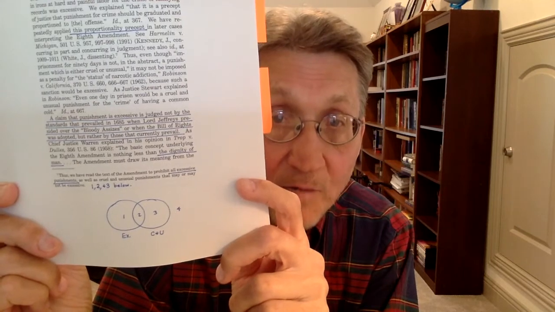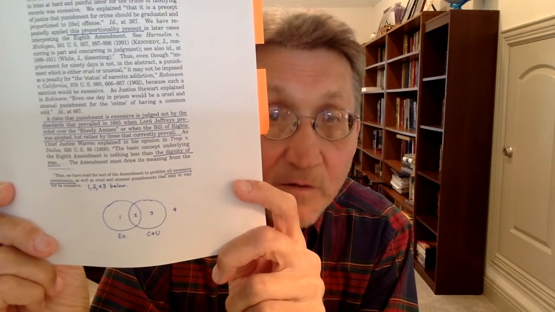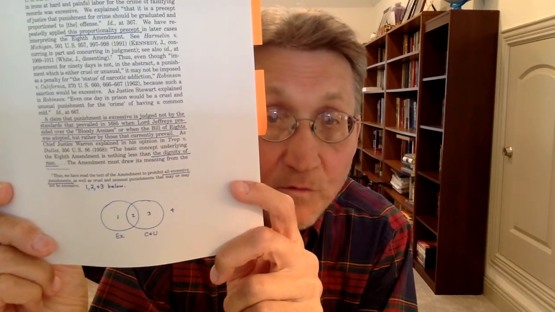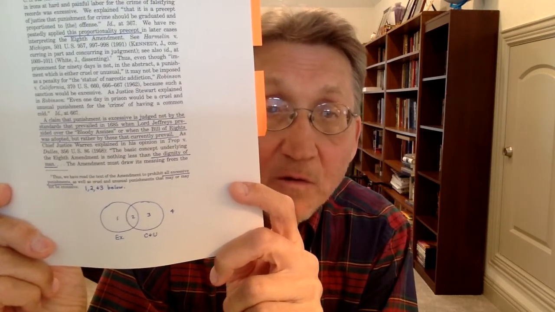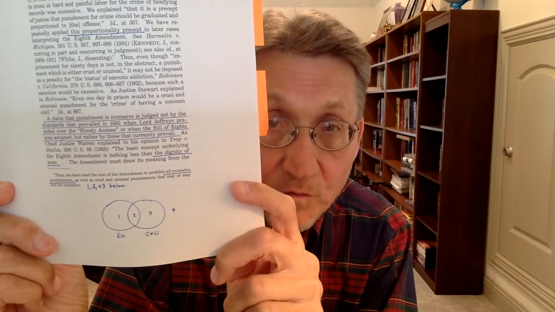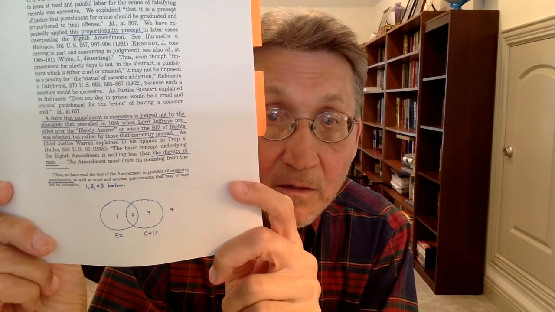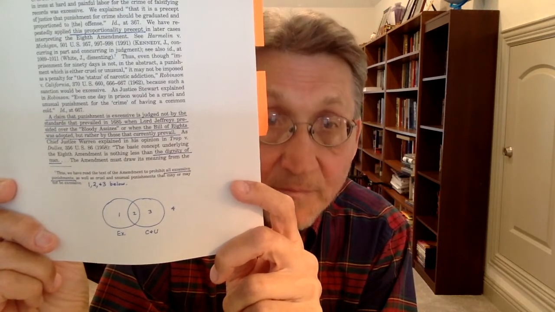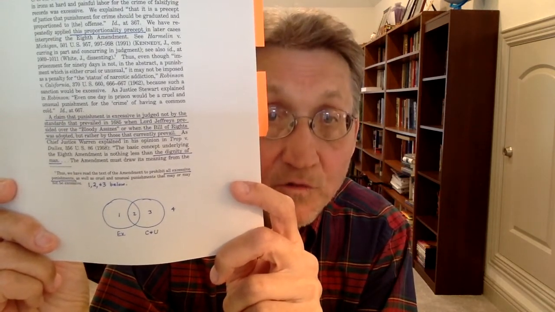Now, when I drew those two circles overlapping in part, what I did is I created 4 logical spaces, and I numbered them, 1, 2, 3, and 4. Category 1, which you can see there, see the numeral? Category 1 represents punishments that are excessive, but not cruel and unusual. Notice they're inside the excessive punishment circle, but they're not inside the cruel and unusual punishment circle.